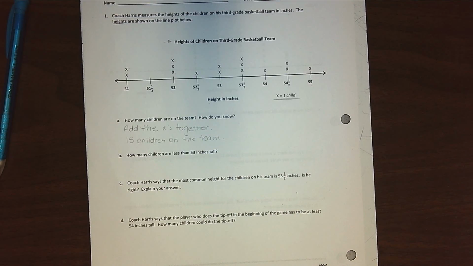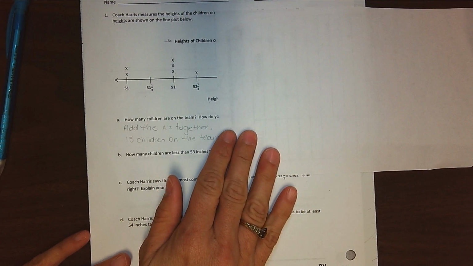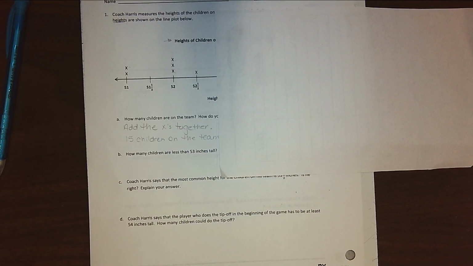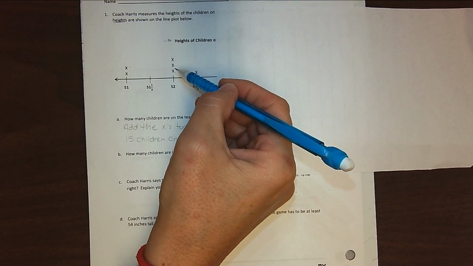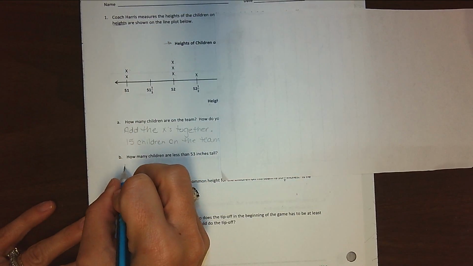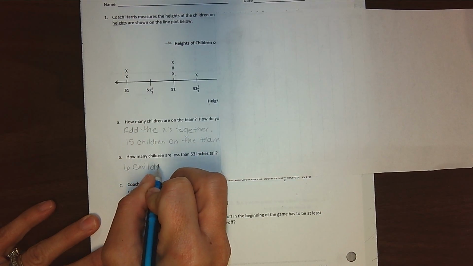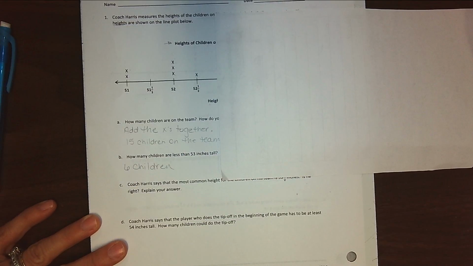All right, Williams. The next one says, how many children are less than 53 inches tall? Okay, so if this was mine, I'd find some piece of paper or my hand or something. I'd cover up everything 53 and above because it only wanted to know how many children are less than 53 inches. So what you got, Williams? Yep, let's look. 1, 2, 3, 4, 5, 6. 6 children are less than 53 inches tall.